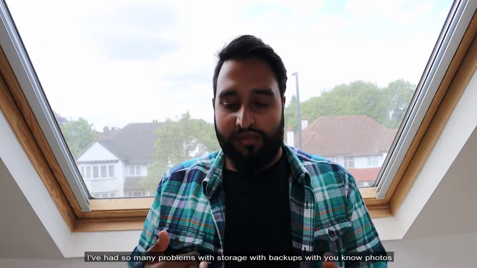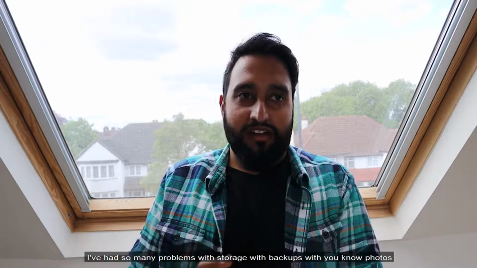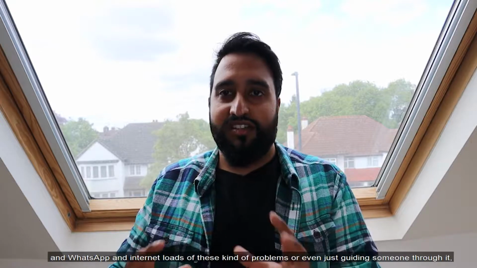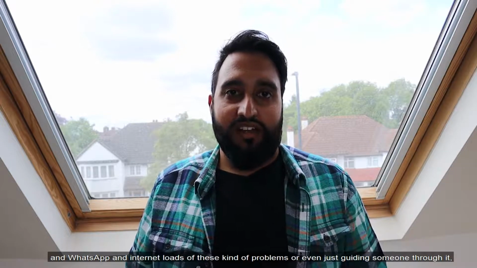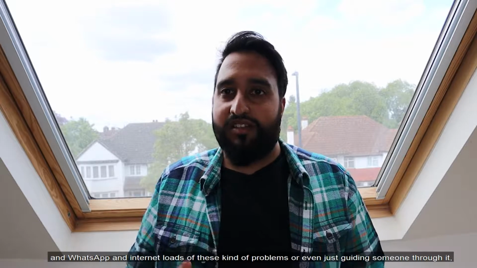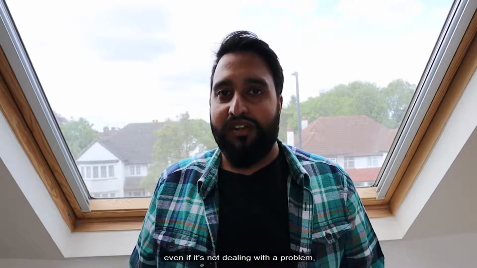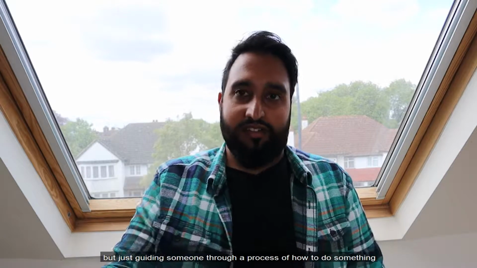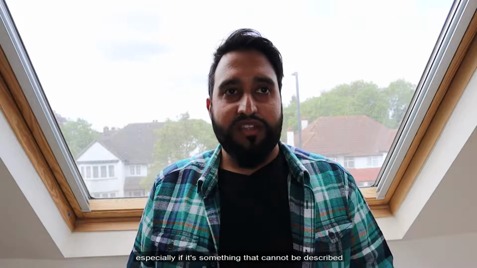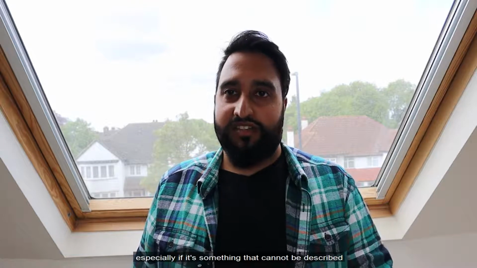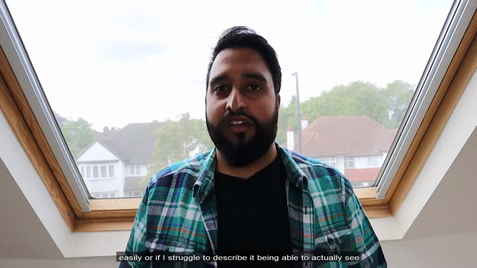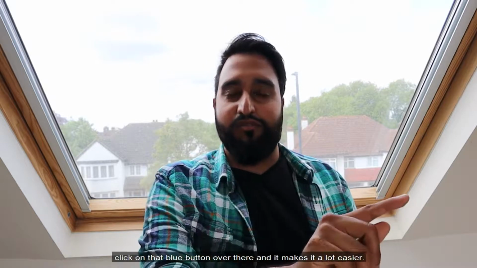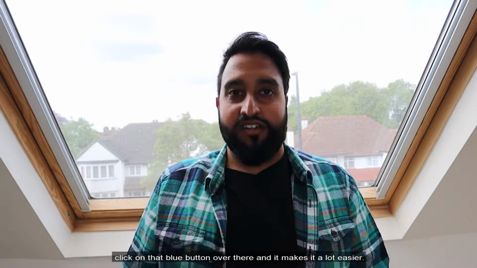I've had so many problems with storage, with backups, with photos and WhatsApp and internet, loads of these kind of problems, or even just guiding someone through a process of how to do something, even if it's not dealing with a problem. Especially if it's something that cannot be described easily, or if I struggle to describe it, being able to actually see their screen means that I can say, okay, click on that blue button over there, and it makes it a lot easier.